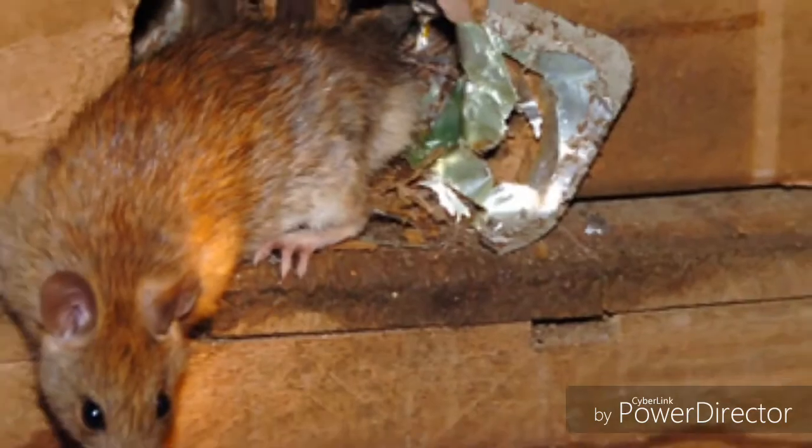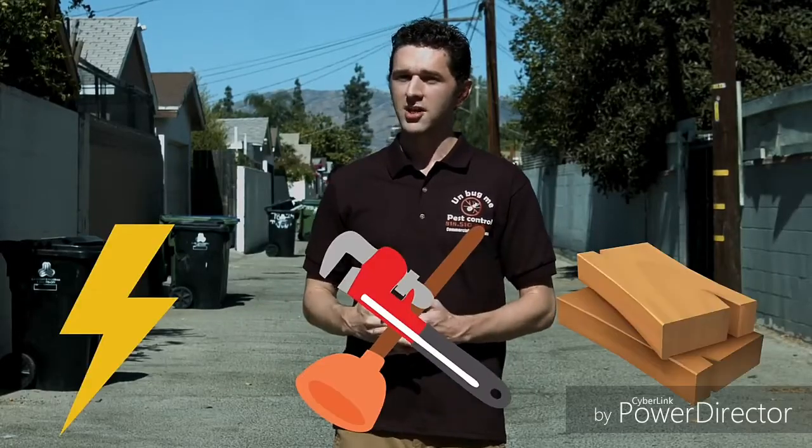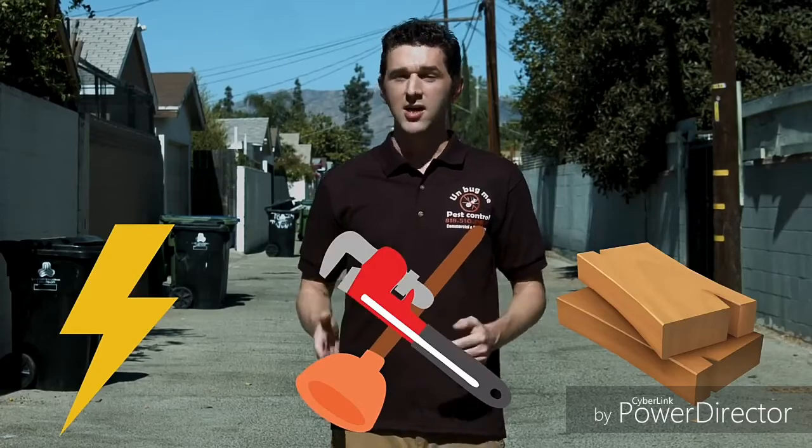Are you worried rodents have taken over your home or business? Rats and mice can destroy your property, costing you greatly. They cause serious electrical, plumbing, and woodwork damage. And since they reproduce so quickly, a small infestation can become a major financial disaster within weeks. Here are the top 3 signs to look for in your home or business.